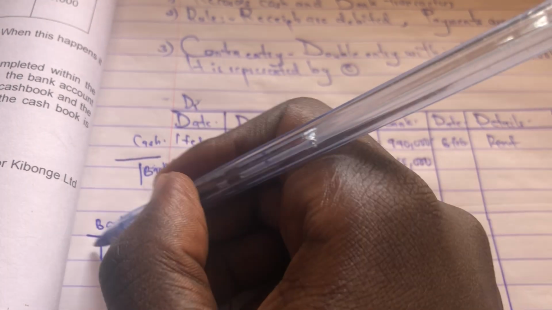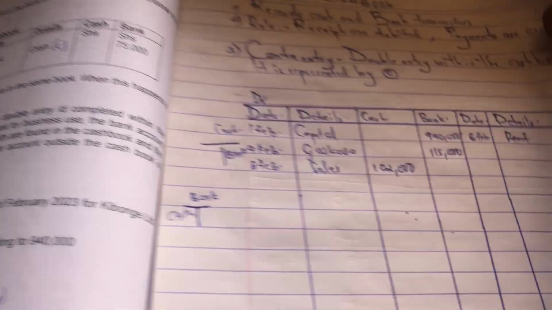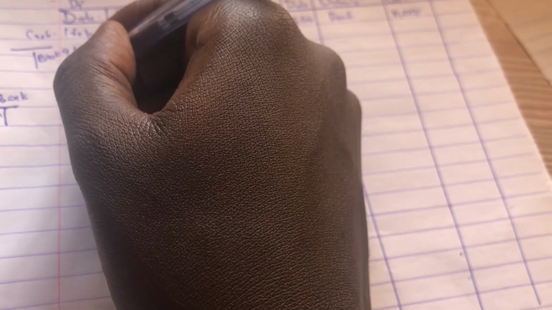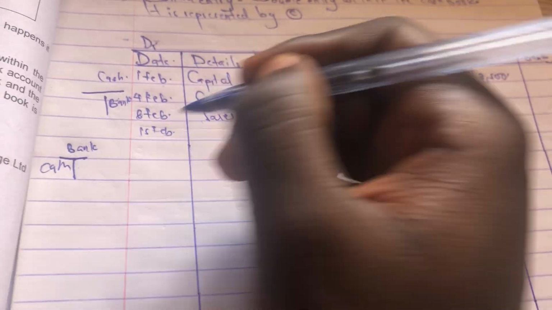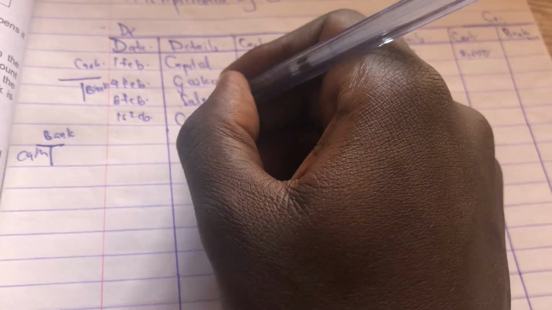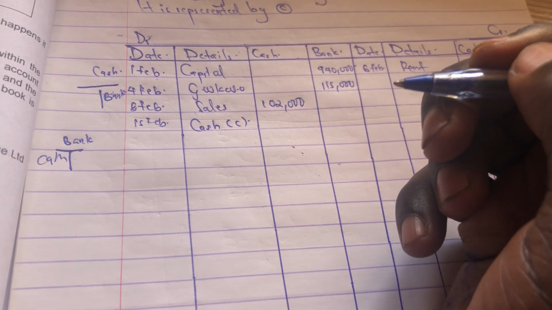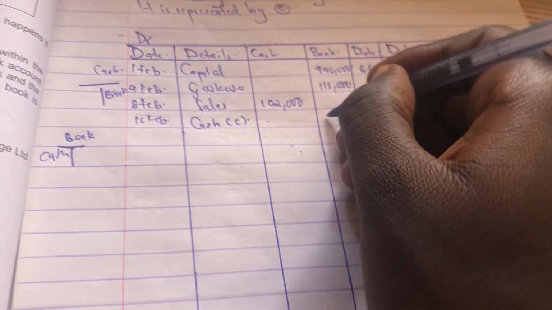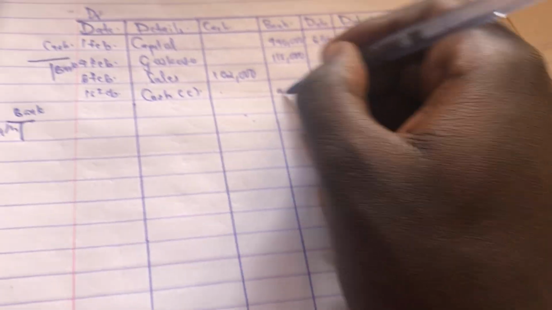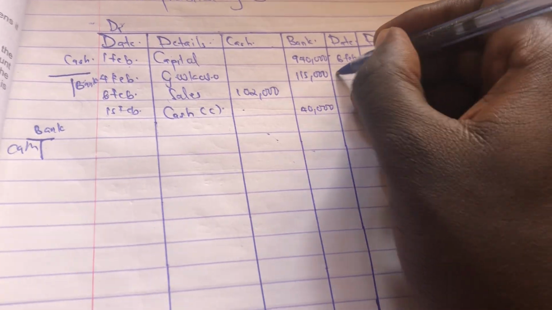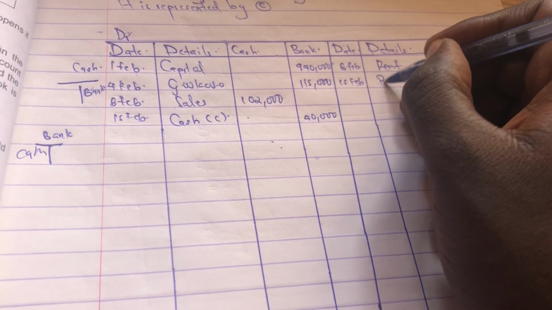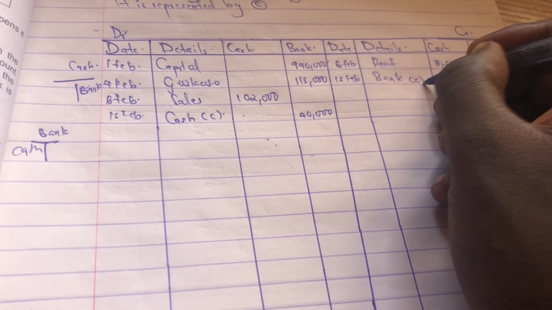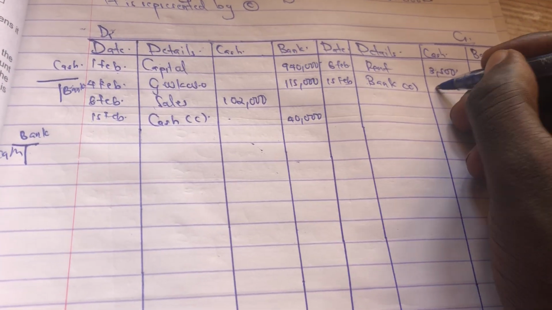So we come here, on 15th February. This side we shall have cash, but we say these are contra entries, written on the bank side, of 40,000, and this side on 15th Feb we shall have bank, so it's a contra entry of 40,000.